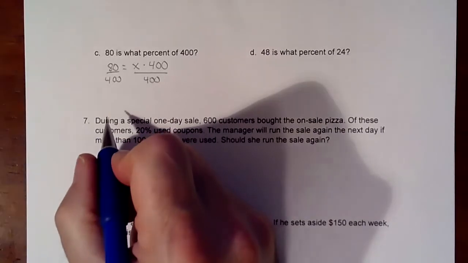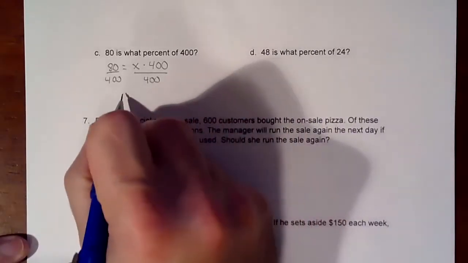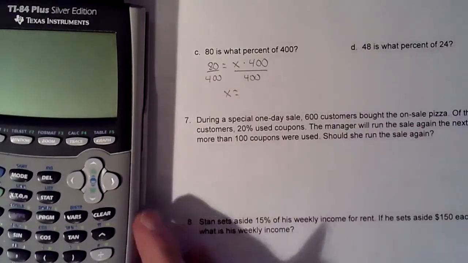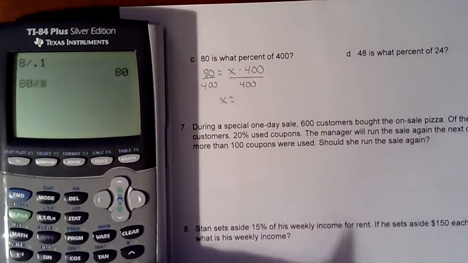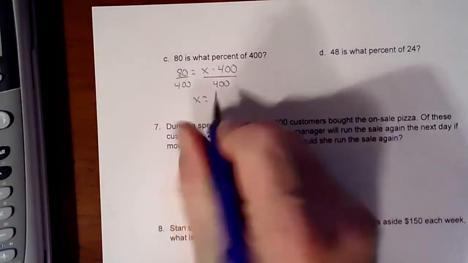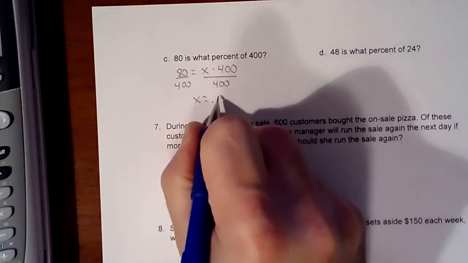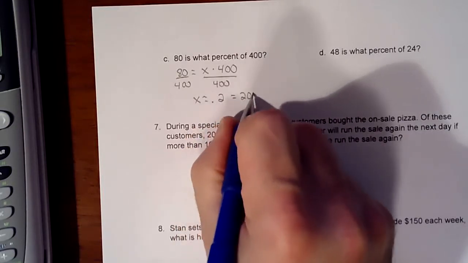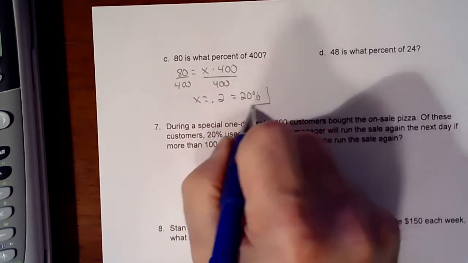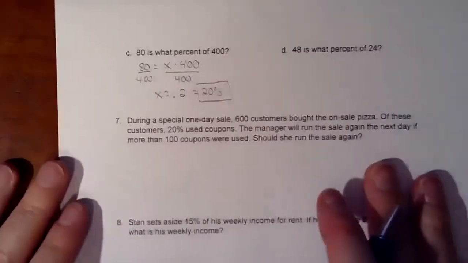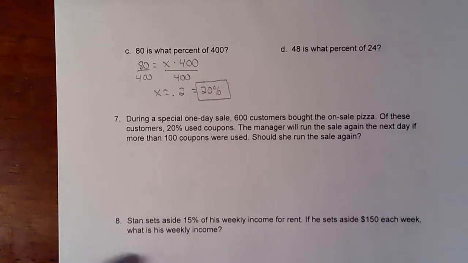Okay, so if we throw that into a calculator, let's take 80 divided by 400, and that's going to get us 0.2. Okay, but that's not your percentage. So you got 0.2, which is great, but you need to turn 0.2 into 20%. Okay, so it's really the same question as the other two, just kind of asking for a different piece.